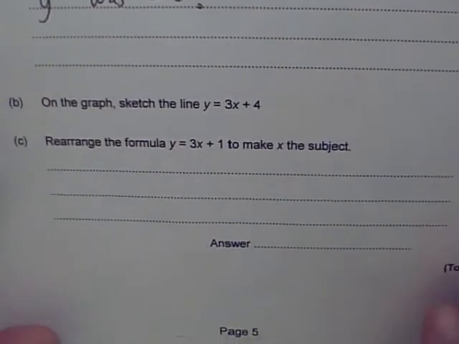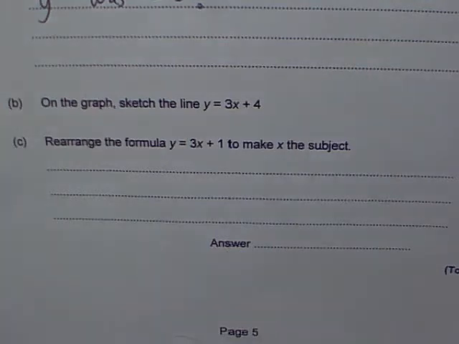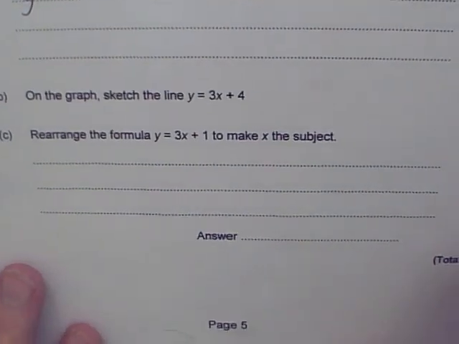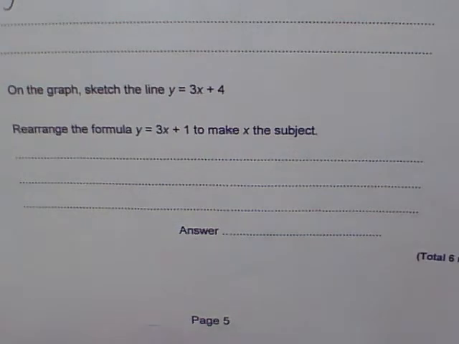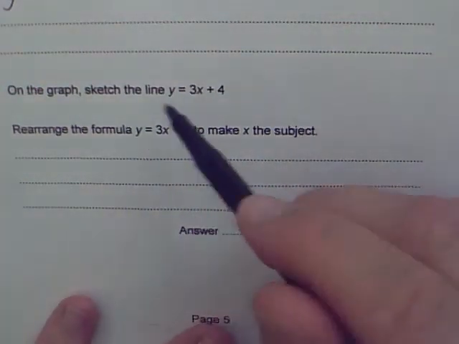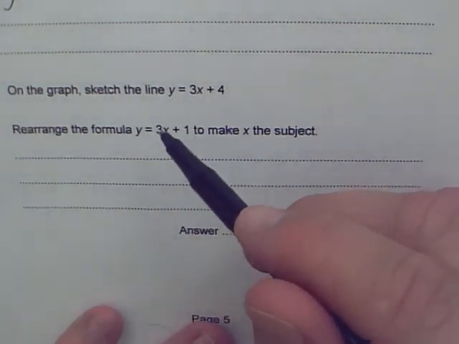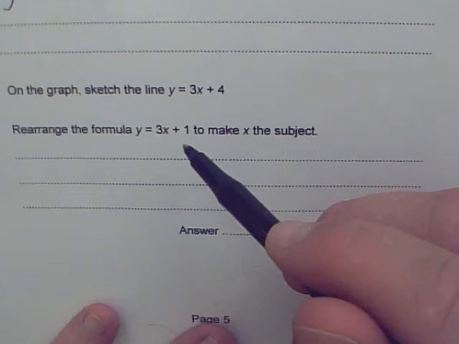And the last part of this question, C, is rearrange the formula y equals 3x plus 1 to make x the subject. Okay, rearranging formula is something we've not done in too much detail, but let's have a look at it. What are the key things I need to know here? It's that when I'm rearranging an equation, I need to do the same thing to both sides.